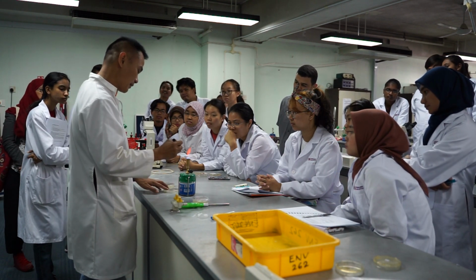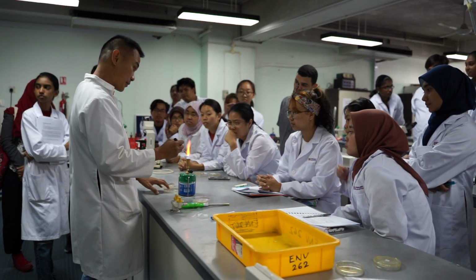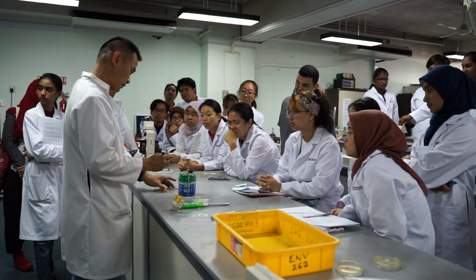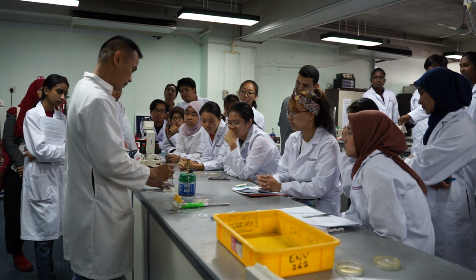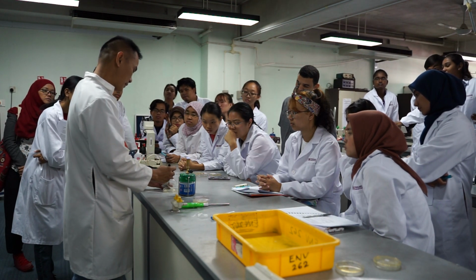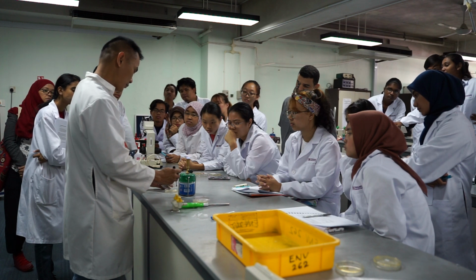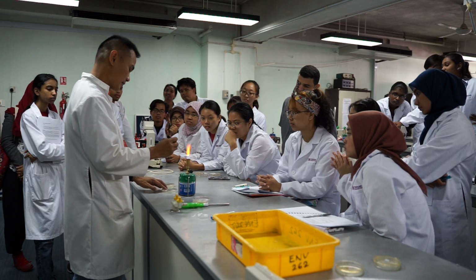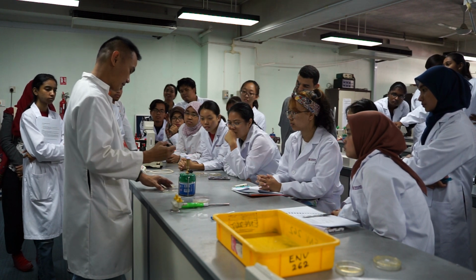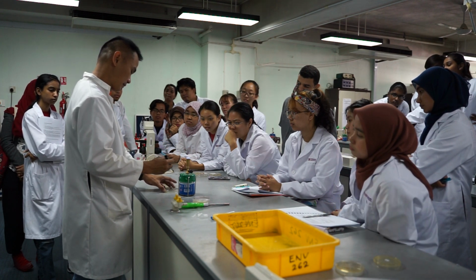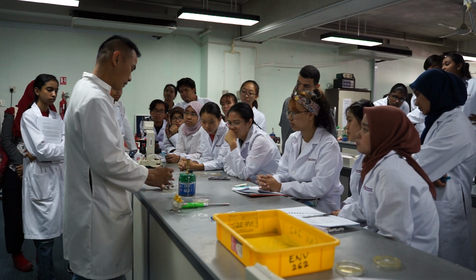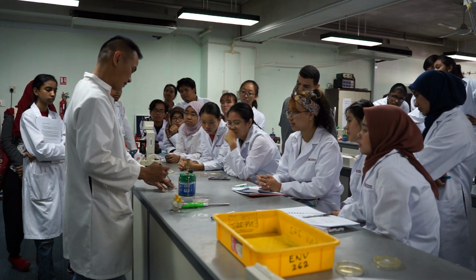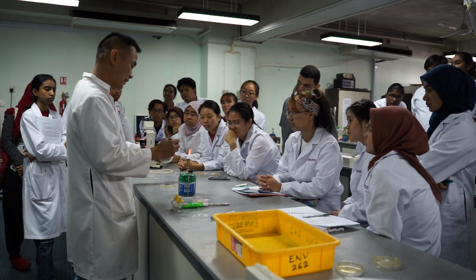And then burn it again because you need to kill the bacteria again because you're doing serial dilution. Once it's cold, put it in the place where you don't have anything, and then again. I didn't do very well, but hopefully you guys will get it. So tomorrow hopefully you will get a single culture.